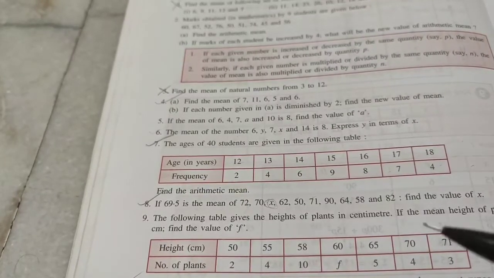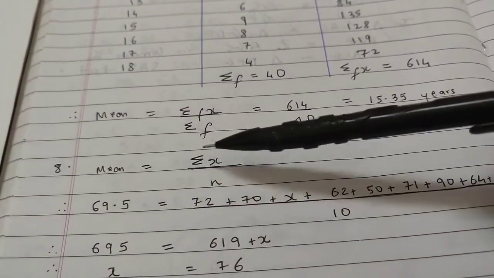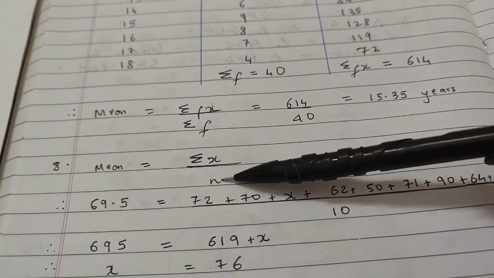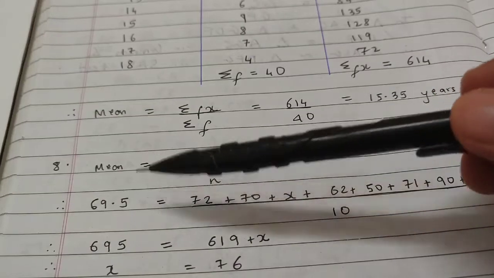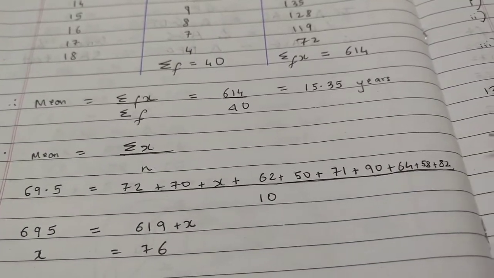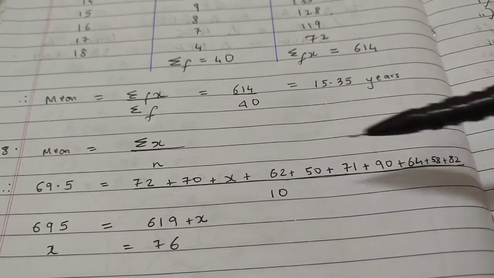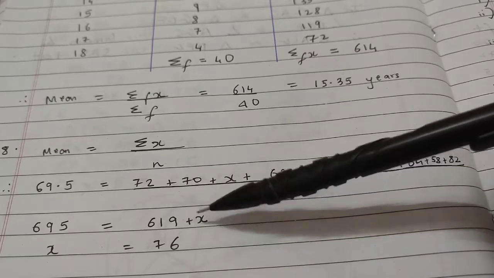So again, it's non-tabulated data, so that's a straightforward sum. Mean is nothing but add all the numbers and divide it by the number of quantities, you'll get the mean. But mean is already given. And if you add all the quantities, we get 619 plus x. We can't add that x, of course, to it.